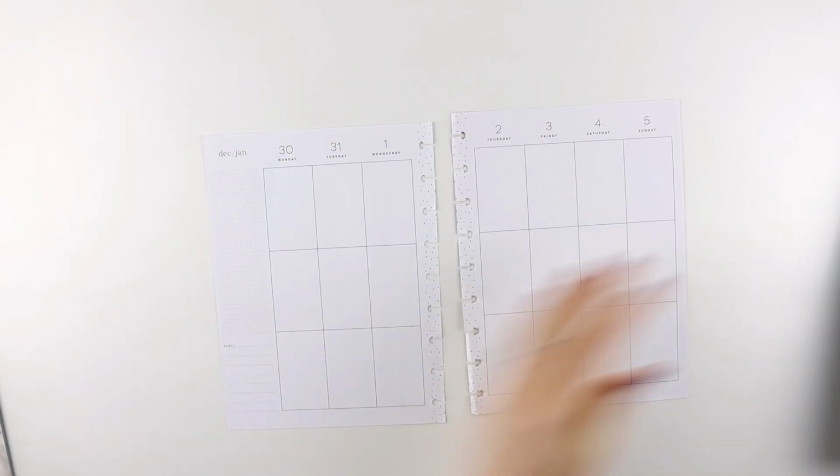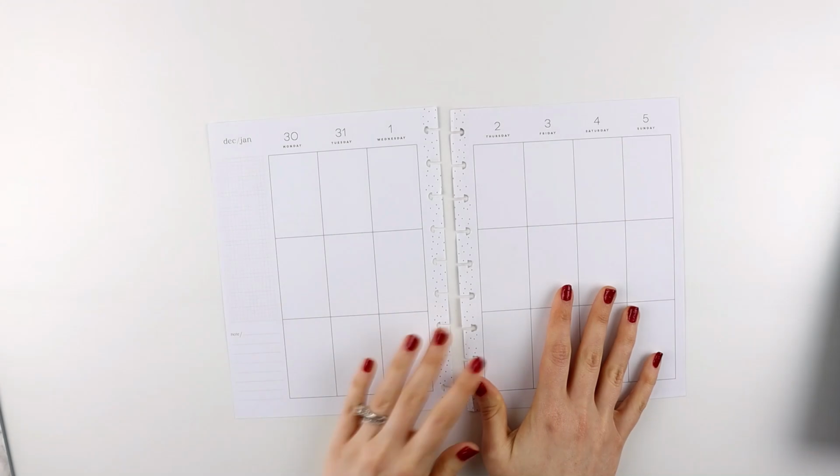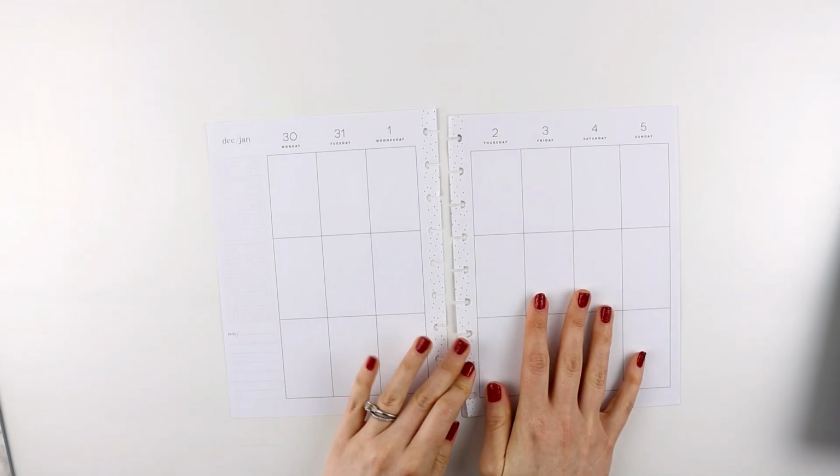We're going to start out with our weekly spread and take the concept of these 3 separate sections and add them to our weekly spread.